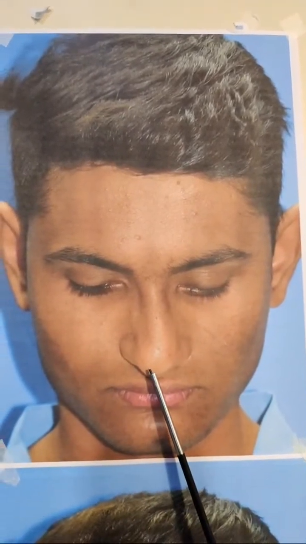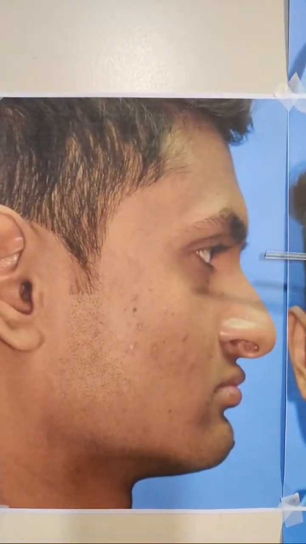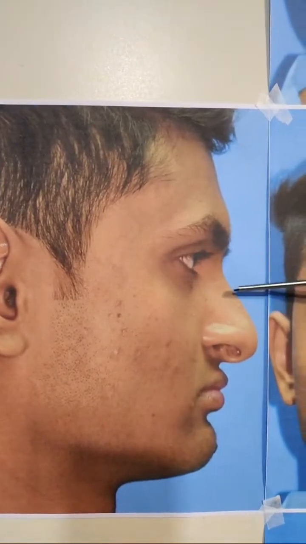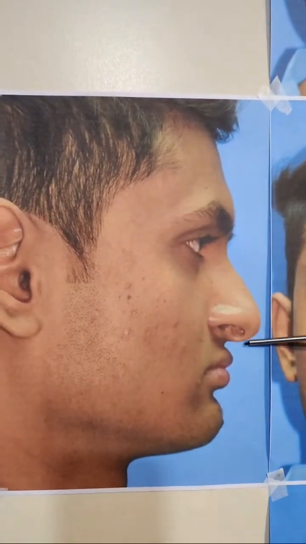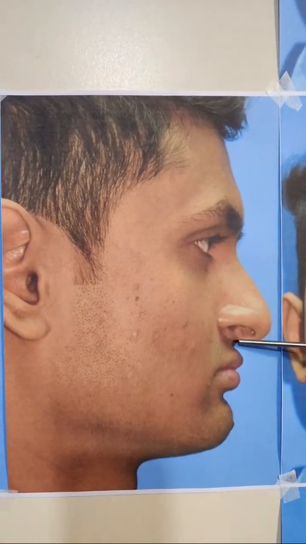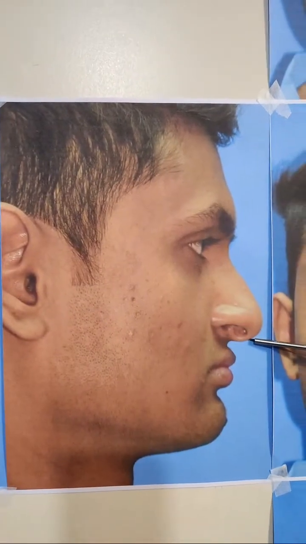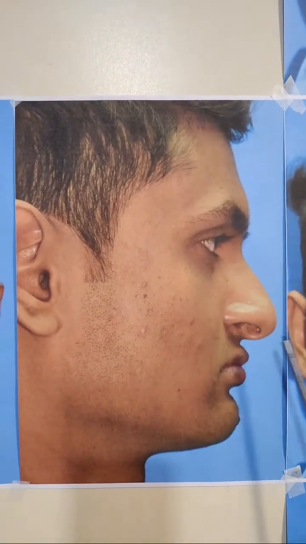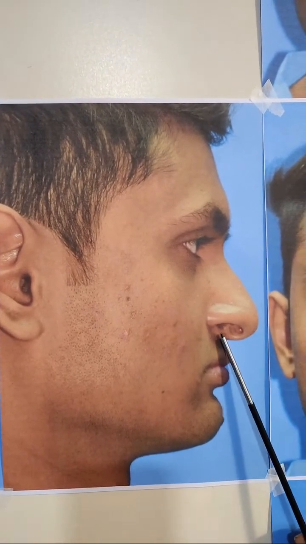and the columella ratio. Now if you come to the profile view, look that in the profile view the dorsum is straight, but if you come to the tip, this ala and columella ratio is so disproportionate. Apart from this, the patient has an infratip lobule prominence, so he appears just like a droopy tip.